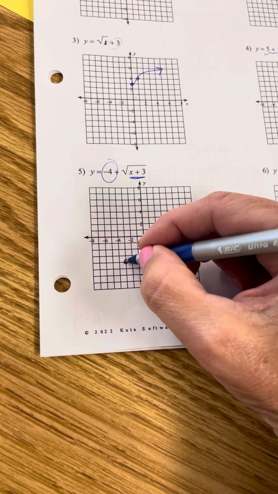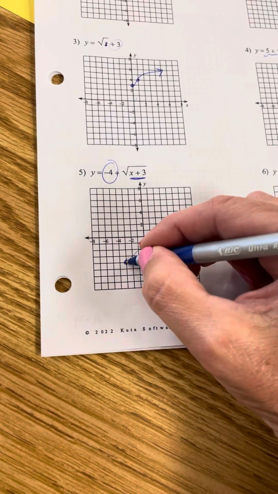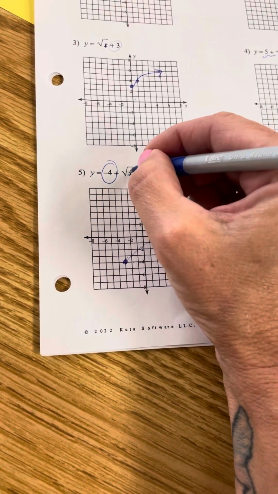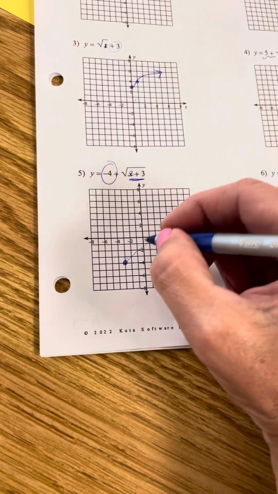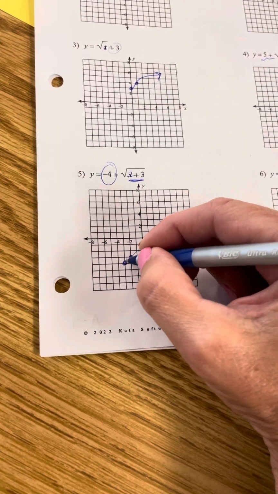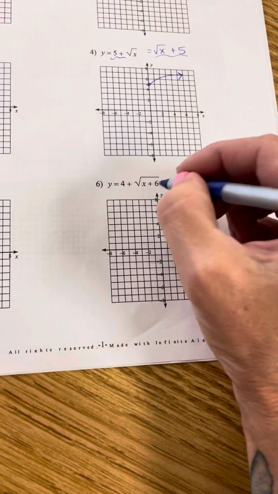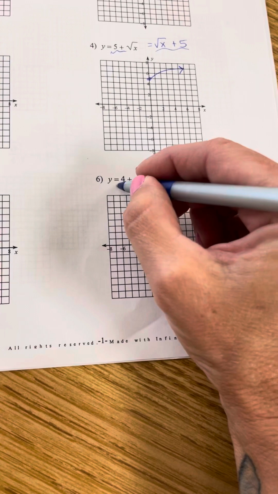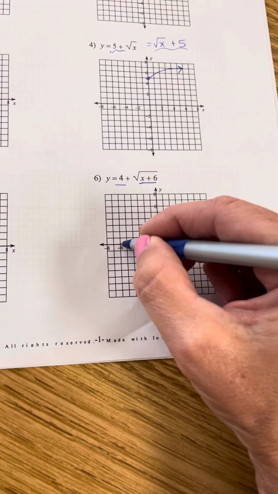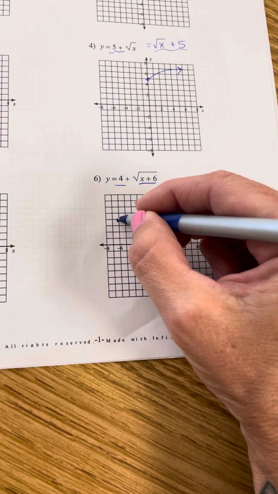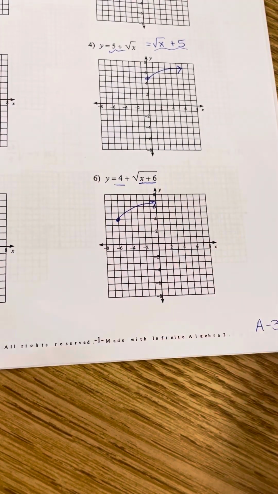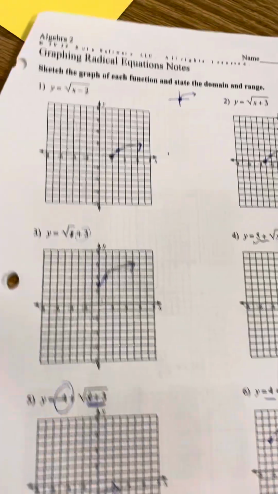And I should be just going up like this, but let's double check. Let's plug in negative 2. So negative 2 plus 3 is 1, square root is 1, plus negative 4 is negative 3. Yep, that's right there. And then this one, I'm going to move to the left 6 and up 4. So left 6, up 4. If I want to check, I'm going to plug in negative 5, and I get that. Okay, so now let me do the domain and range of each one.